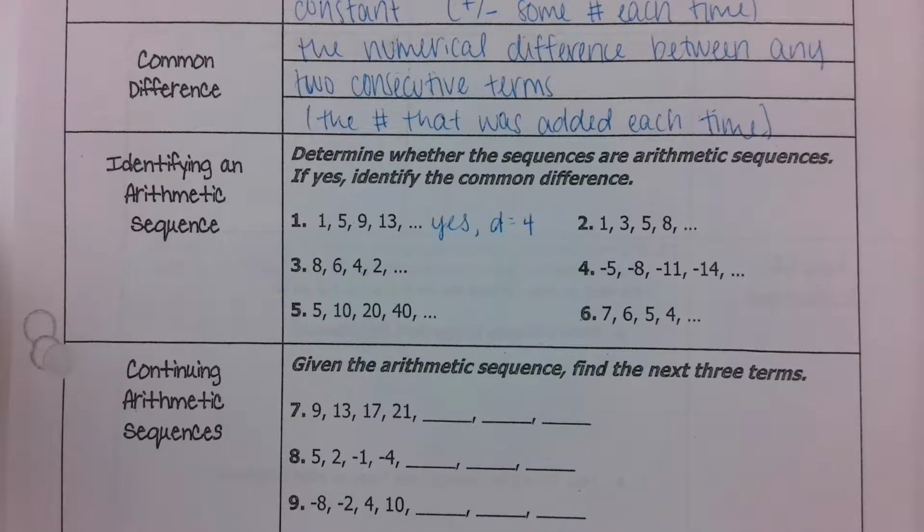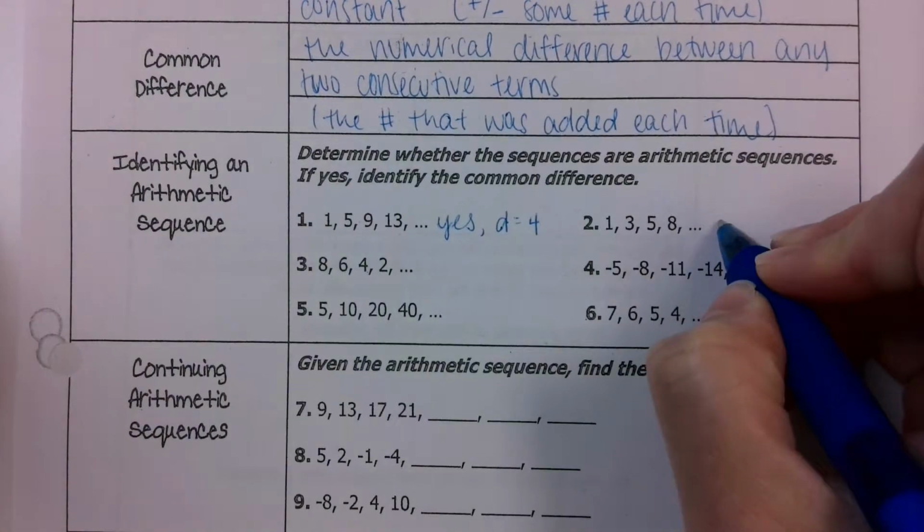Alright, so look at the next one. We have 1, 3, 5, 8. What do you think? How do we go from 1 to 3, and 3 to 5, 5 to 8? Did they add some number each time? No, so this one is not an arithmetic sequence.